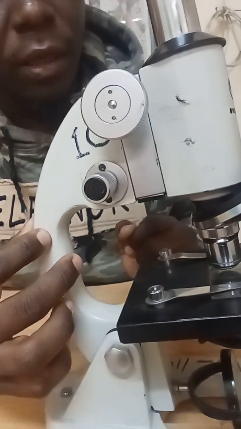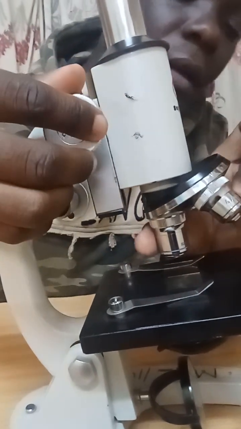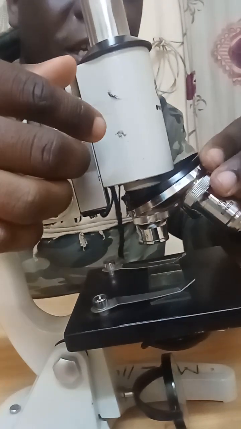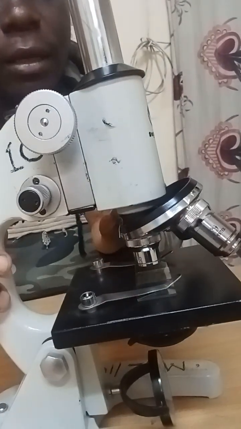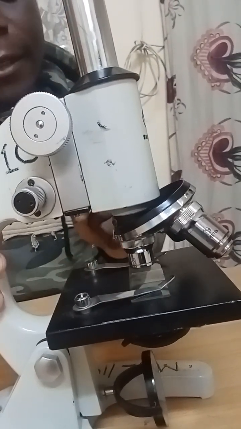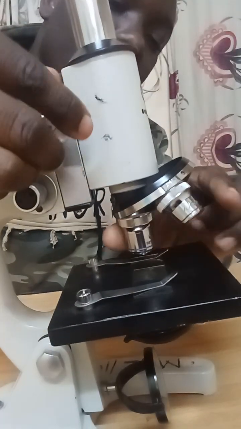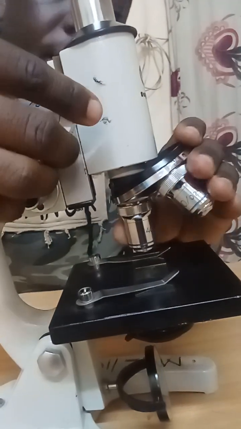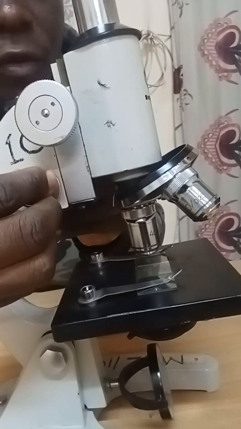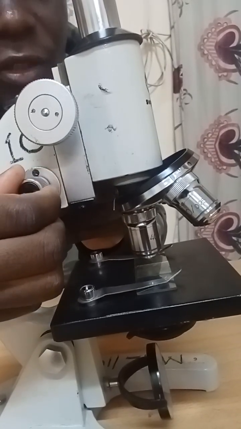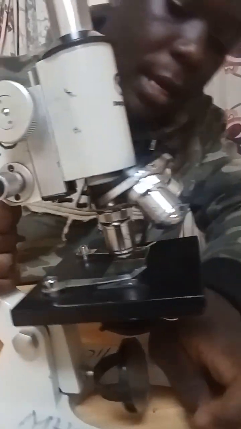And a point to note, the coarse adjustment knob is used together with the lowest power objective lens, and this is to prevent crashing of the specimen or the glass slide. While the fine adjustment knob is used together with the longest objective lens, because this fine adjustment knob moves the body tube over short distances to bring the specimen into a fine focus.